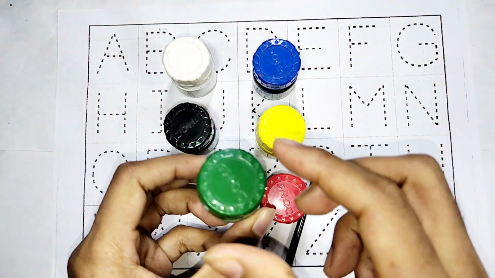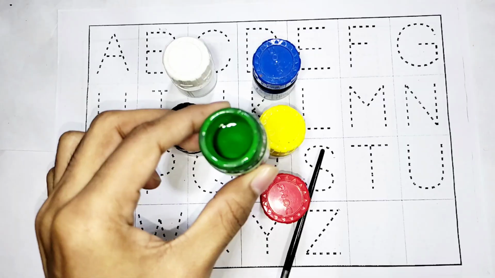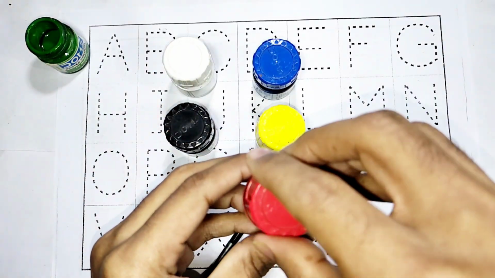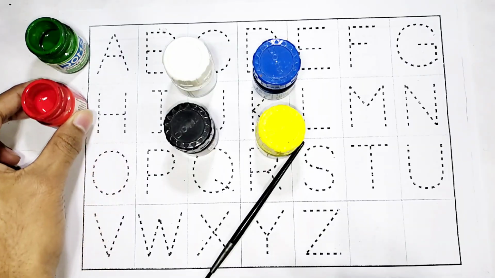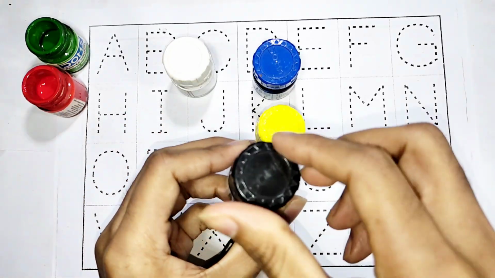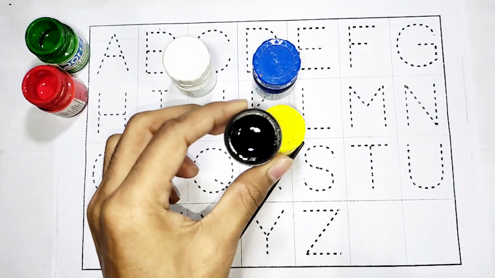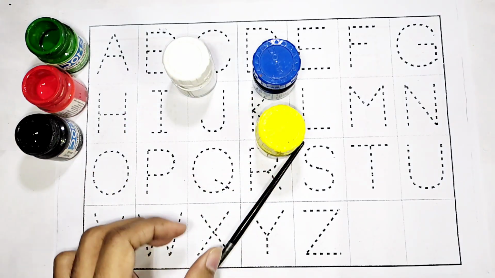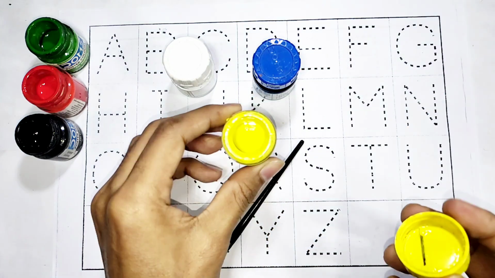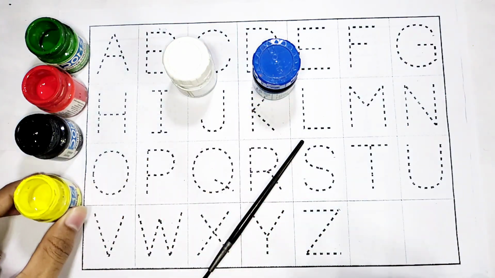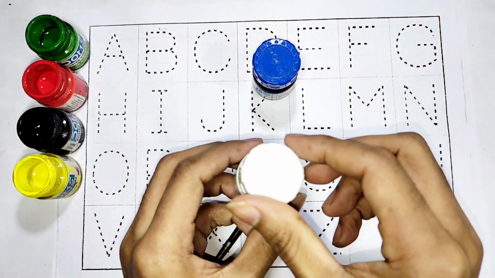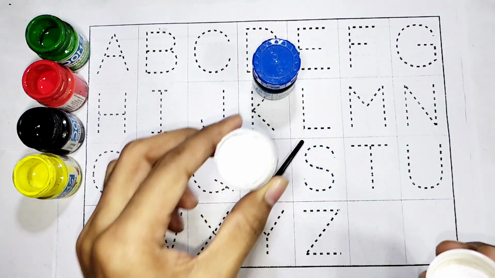Kids, now we open the color of green, and the next one is red. Now we are coloring and opening the color of red. The next one is black, the color of black. Kids, the next one is yellow, the color of yellow, and the next one is white. Now we're opening the color of white.